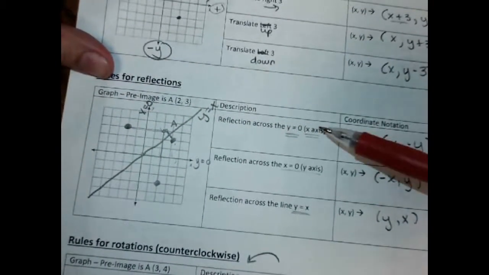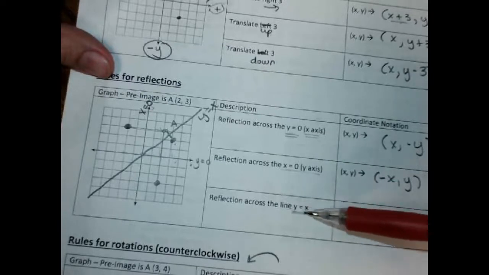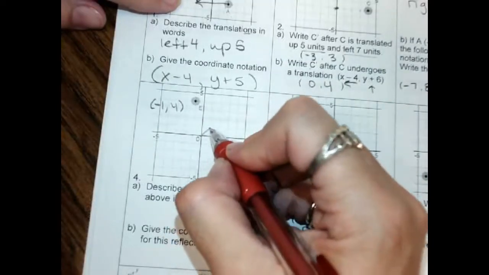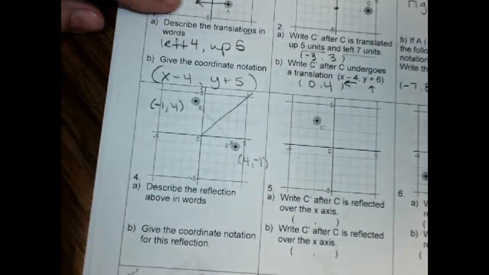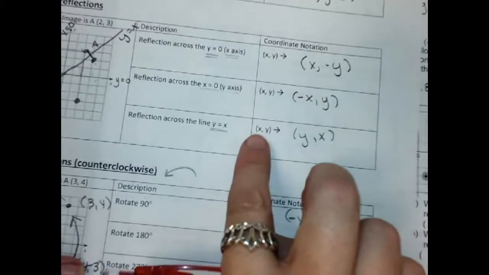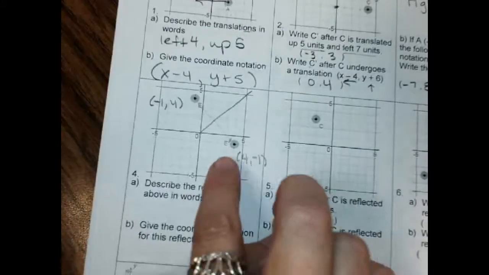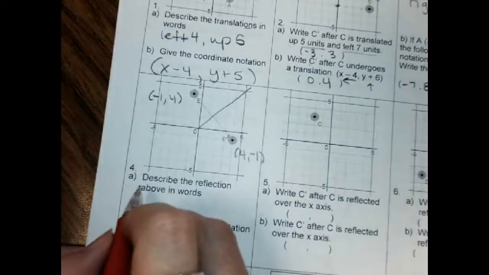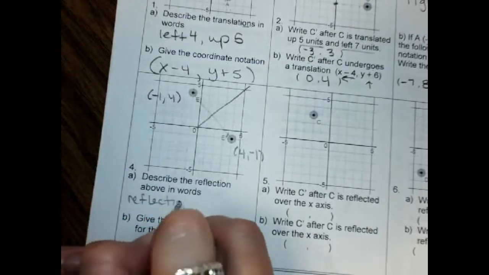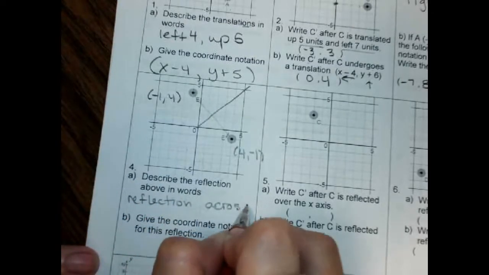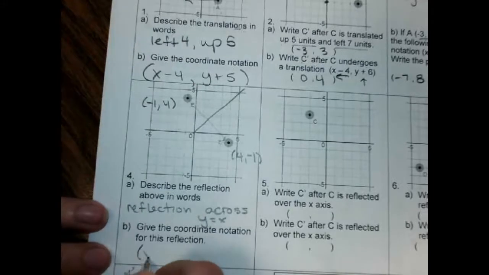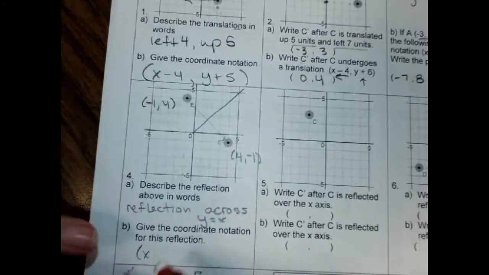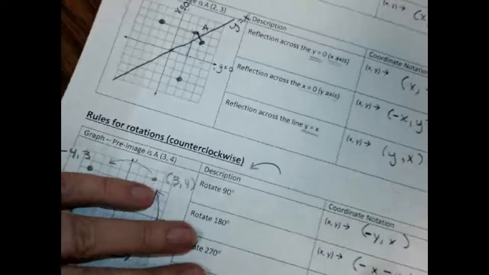This one is what kind? Well, let's look back at our notes. Our three main kinds we have is over the x, the y, or over this line, y equals x. Maybe it's this one. If I draw that one in, that's what I've done is I've reflected it across this line right here. I can also tell because what I did was I swapped the x and y. Negative 1, 4, 4, negative 1. So this is a reflection across y equals x. This has to give the coordinate notation of this reflection, so this is going to be where we just swap the x and the y. Just like we have right here, it's just a swap of the x and the y.